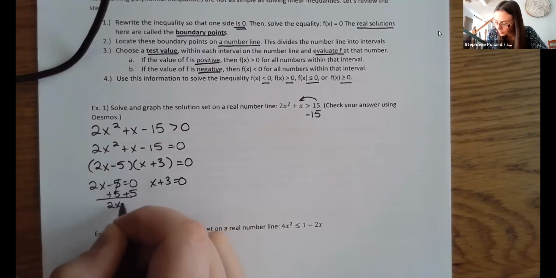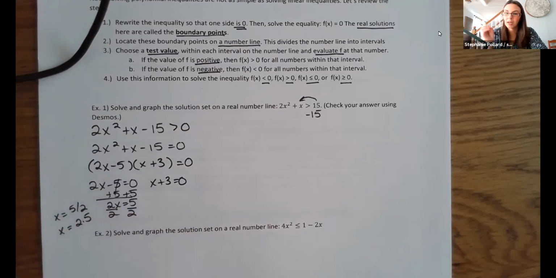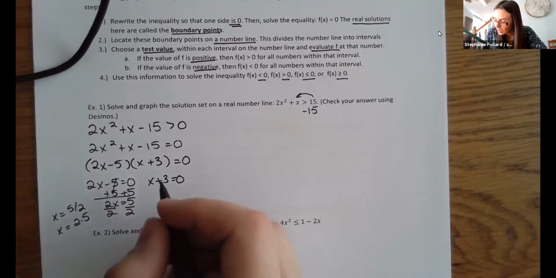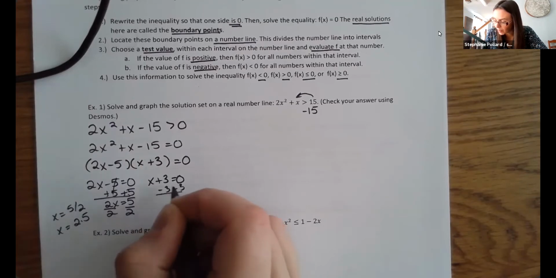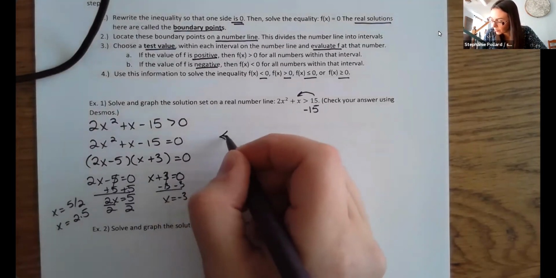So here I have 2x equals 5, and I'll divide by 2. So I have x equals 5 halves. Now, if it helps, you can put this into decimal form, just so you know where it is on the number line. And then here we're going to subtract by 3. And I'm just going to draw a number line.